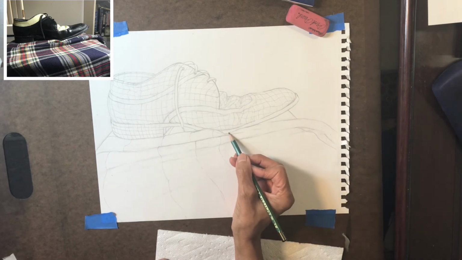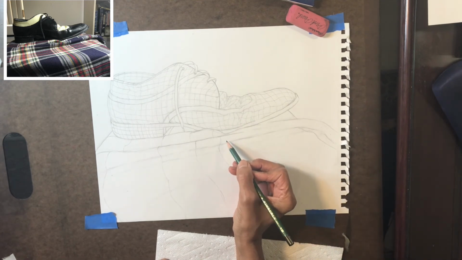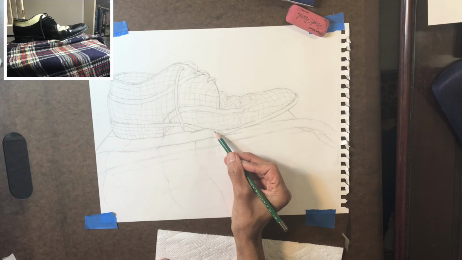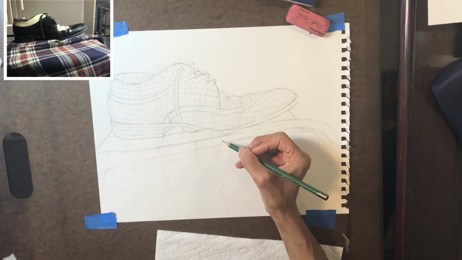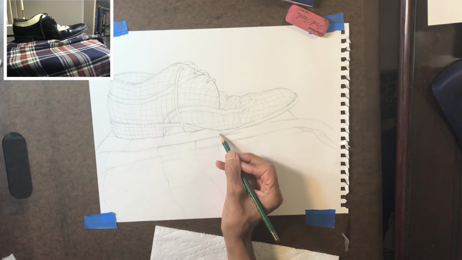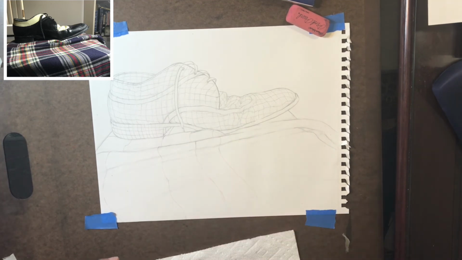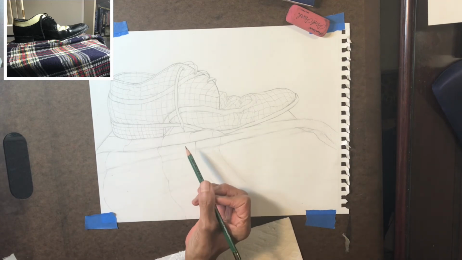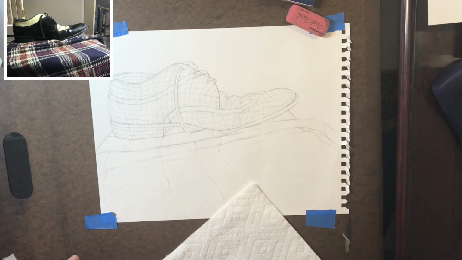So I've got that there, and that's that. If I look past here, I've got another line over here, and I'm going to start doing some of the horizontal lines so I don't get too past myself on that.